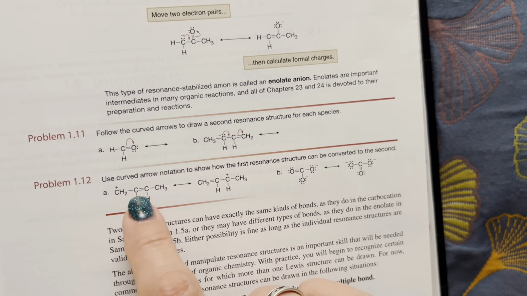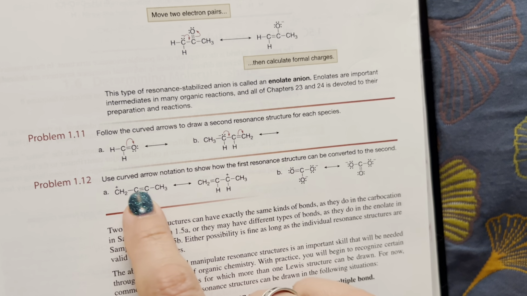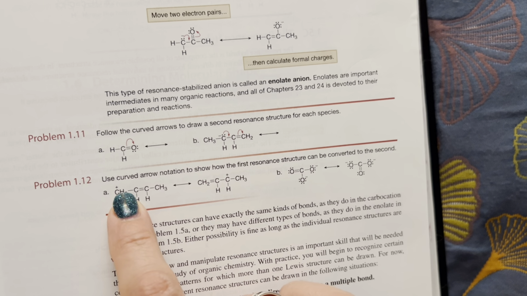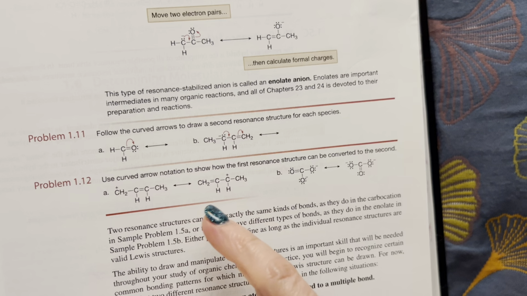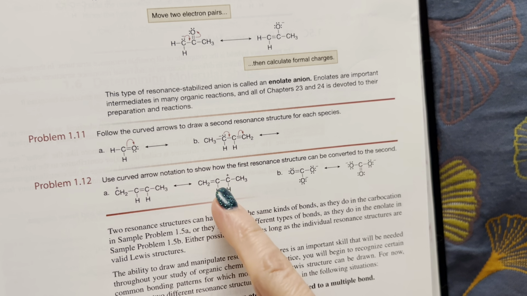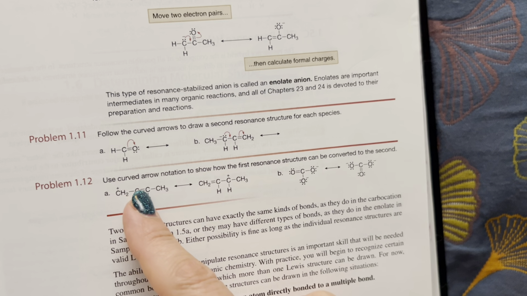That tells us we would need to move the electron pair from between these two carbons over to these two carbons over there. I don't have a pen or pencil with me, but I just kind of point at it. I guess I'll start here.